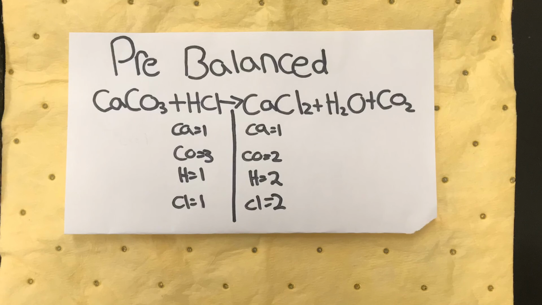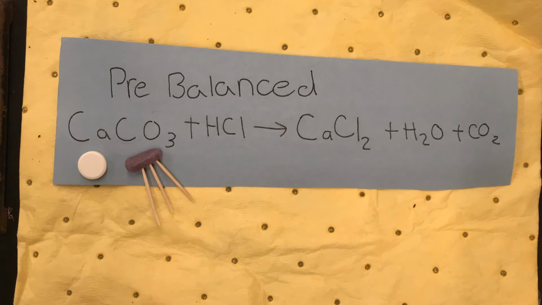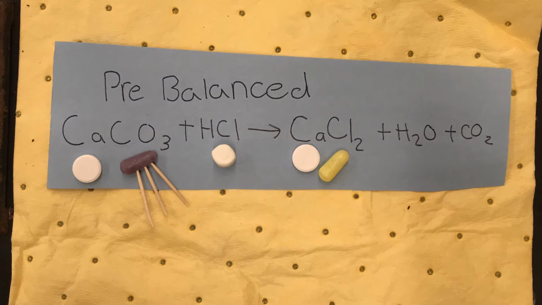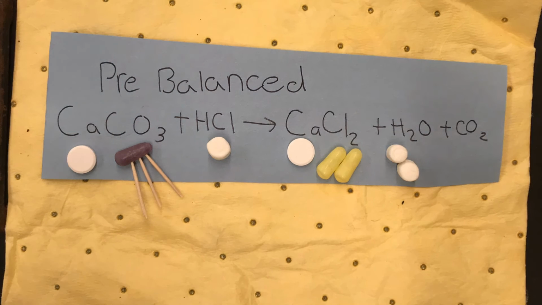On the reactant side, the pre-balance is calcium 1, carbon 1, oxygen 3, hydrogen 1, and chlorine 1. And on the product side, the pre-balance is calcium 1, carbon 1, oxygen 3, hydrogen 2, and chlorine 2. During this diagram, there is meant to be a single yellow micanite on the reactant side to visualize the chlorine next to the hydrogen.